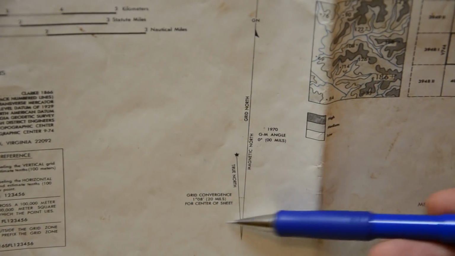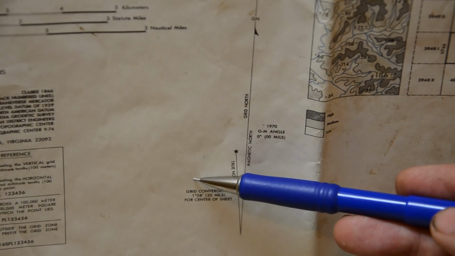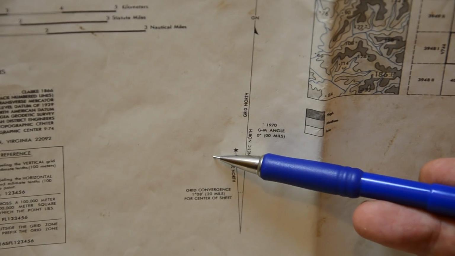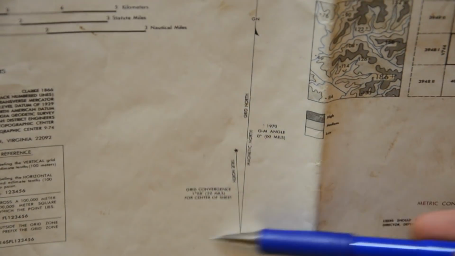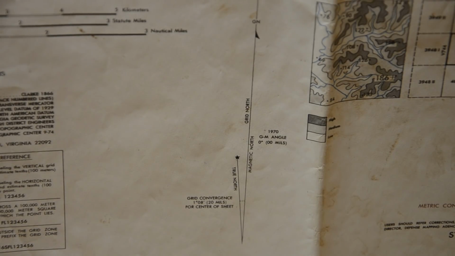This particular map doesn't have it, but a lot of maps will give you the formula for converting from a grid to a magnetic angle or a magnetic to a grid angle, and that just makes it easy to reference when you're actually changing declination. We'll get more into detail on that when we talk about declination in a future video.